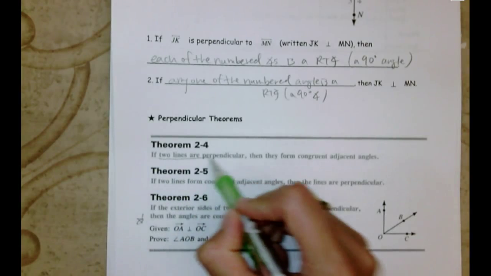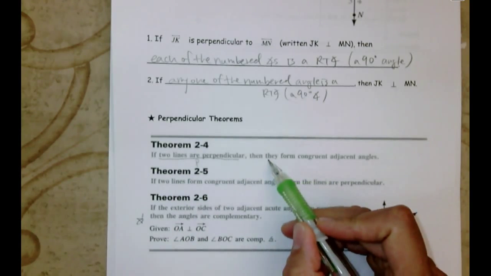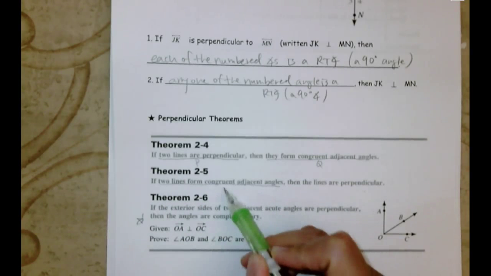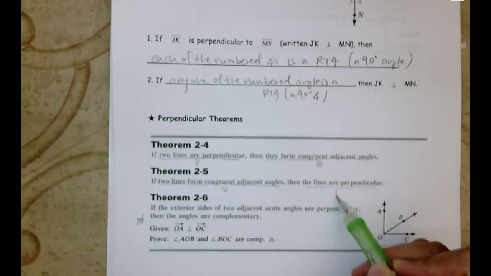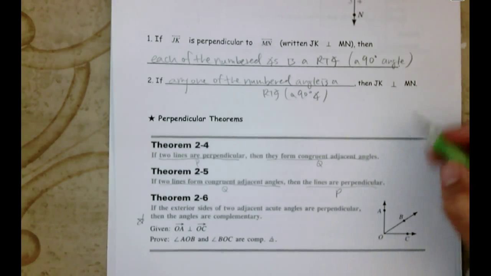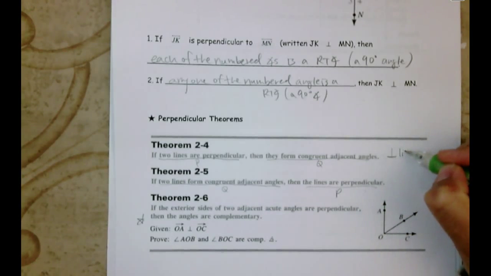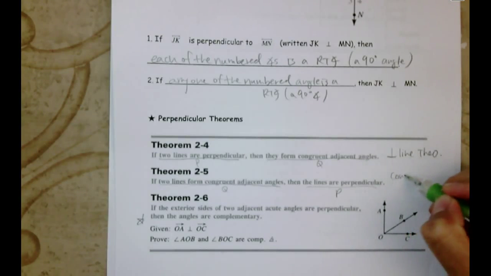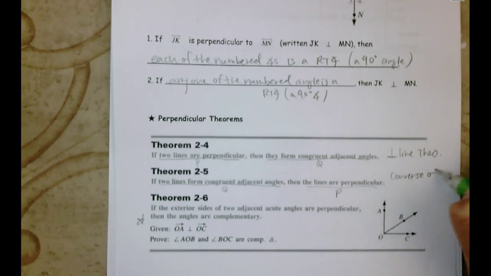If that's a P and that's a Q, then that's the Q and that's a P. And we are going to call this the perpendicular line theorem, and this is the converse of the perpendicular line theorem.